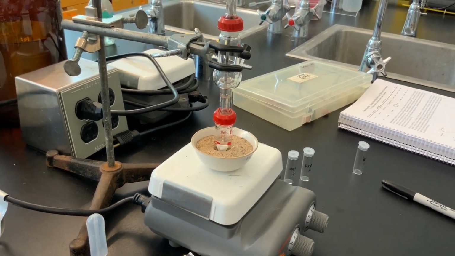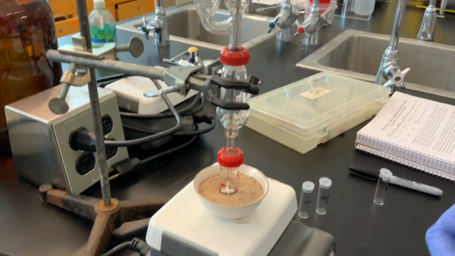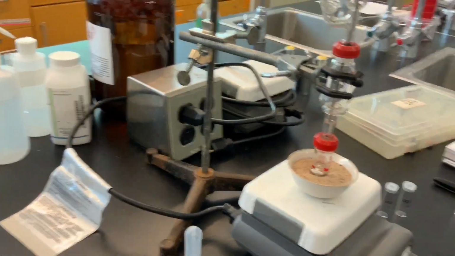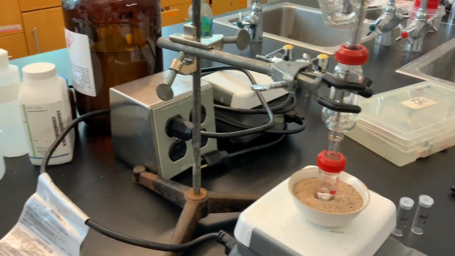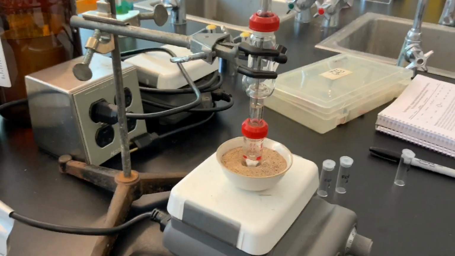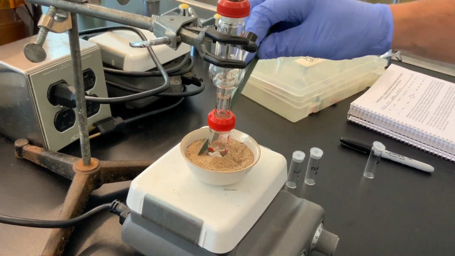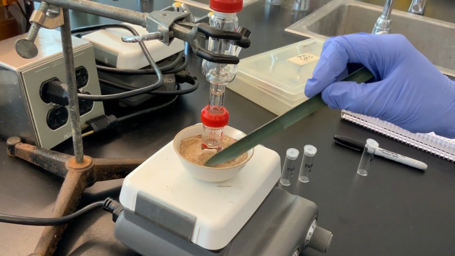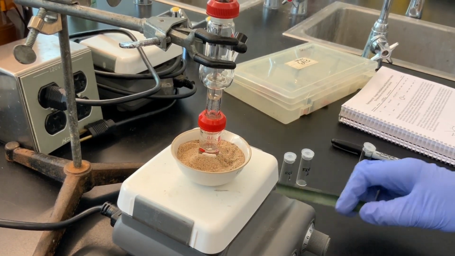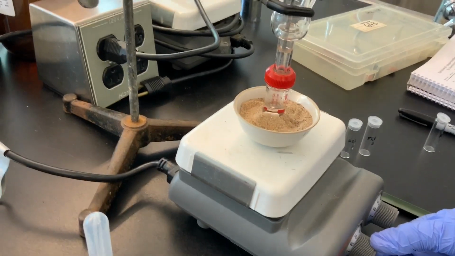And what we can do is use a little spatula. Let me grab one. To help push some of the sand and try and maximize the amount of heat being transferred to our reaction vial.